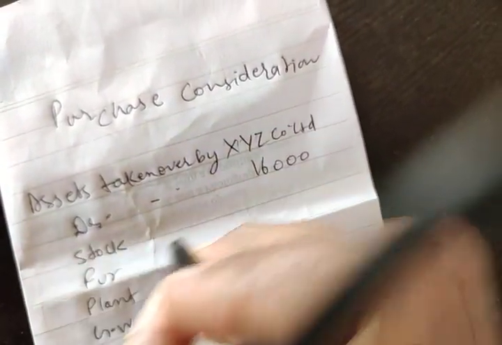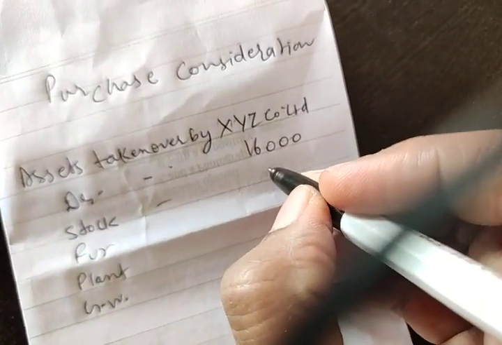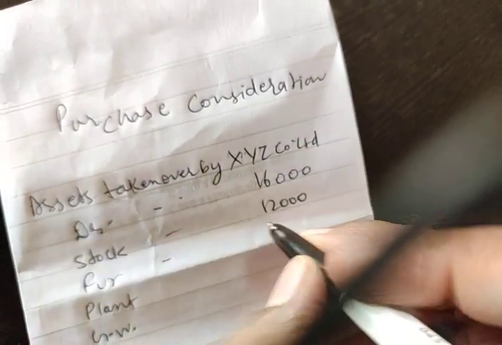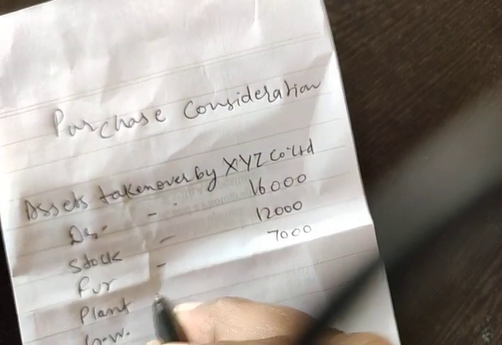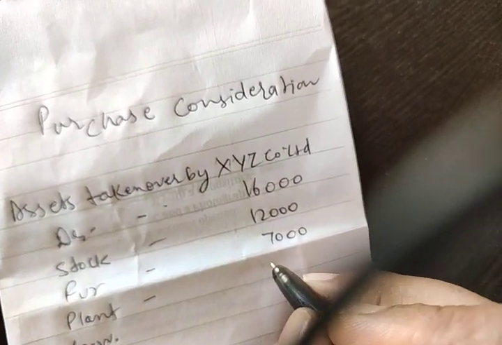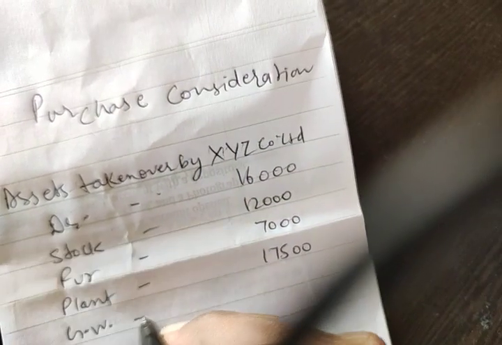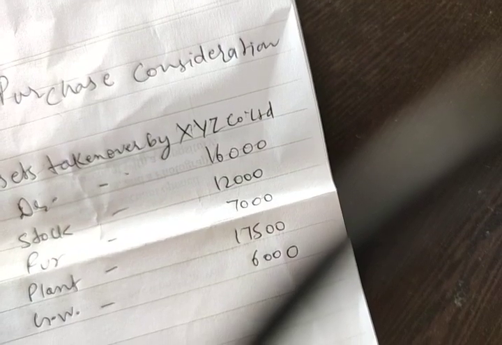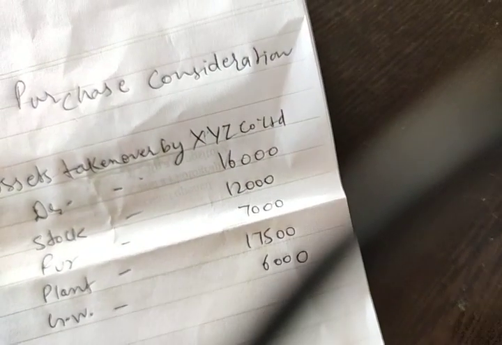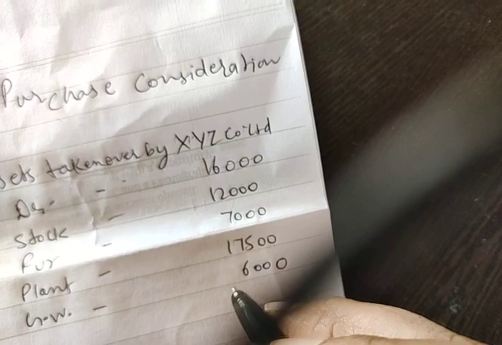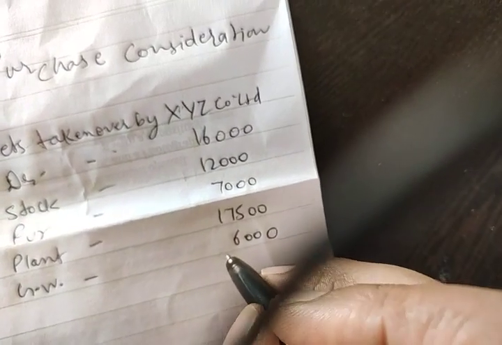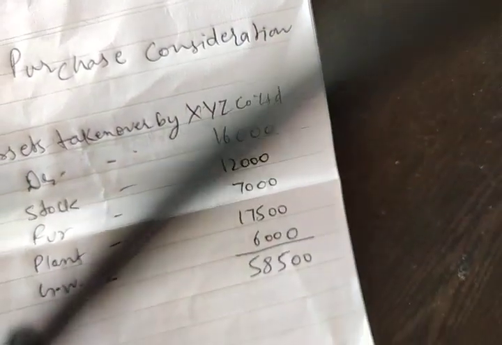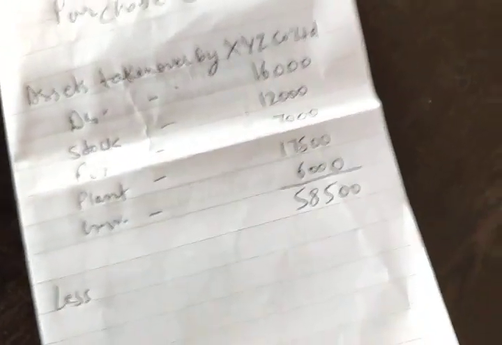For stock they are paying 12,000. For furniture they are paying 7,000. For plant they are paying 17,500, and for goodwill they are paying 6,000. So 16,000, 7,000, 12,000, 17,500, and 6,000. These are the five assets they are paying for. If I make the total, it will be 58,500.